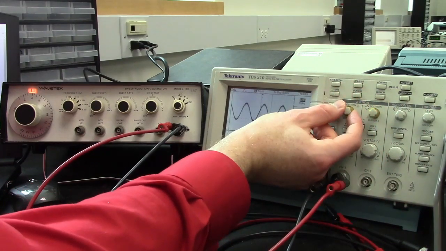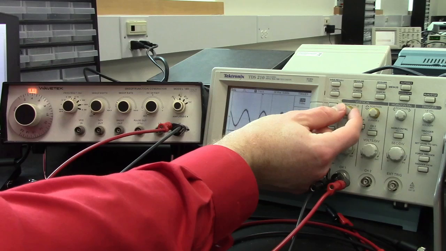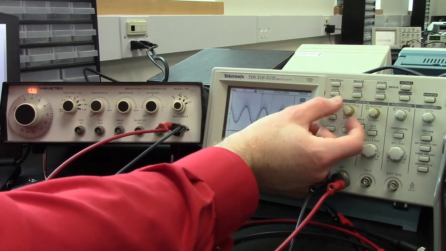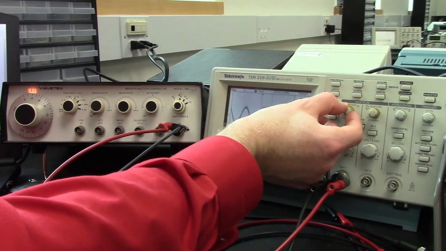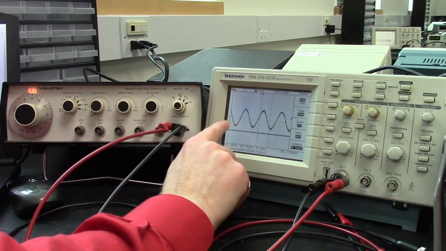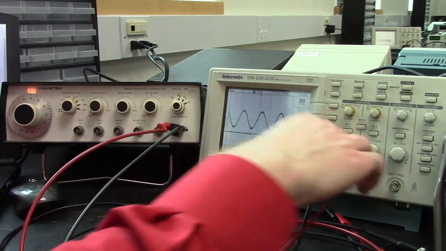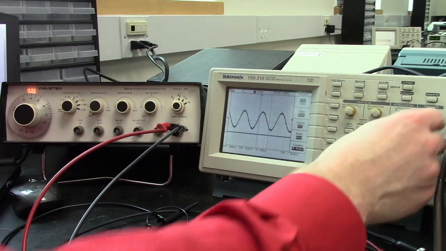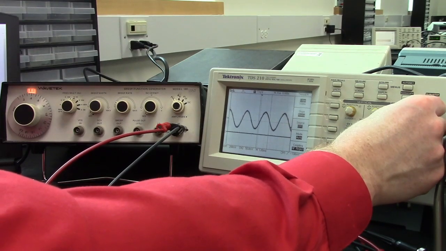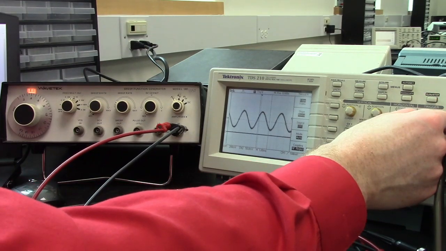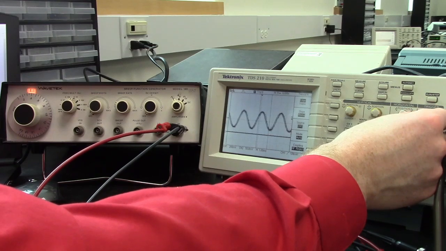Just moving the actual signal down with this vertical position shift here. By turning this way, you can shift the signal up and down. So putting it here, we've sort of zeroed it in the center. We can change the level that the scope is going to be looking for a trigger at by moving this up and down.